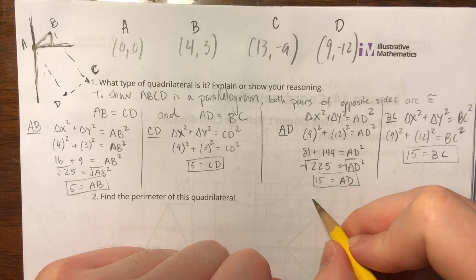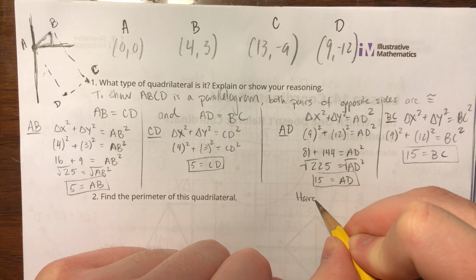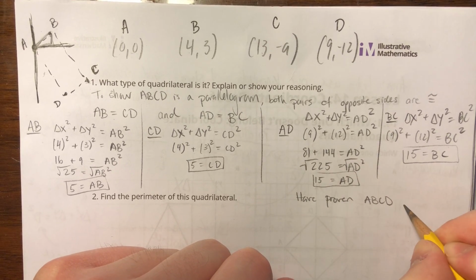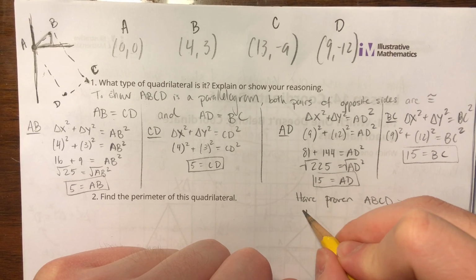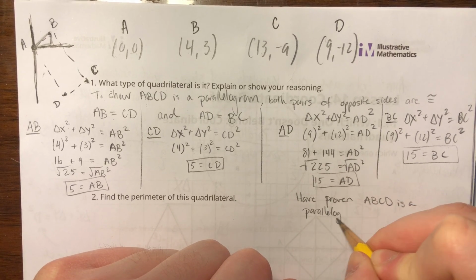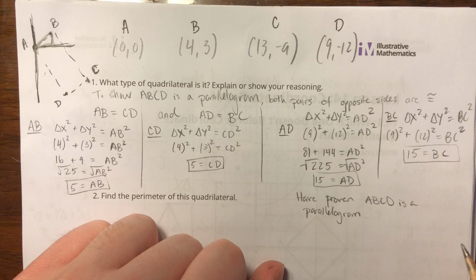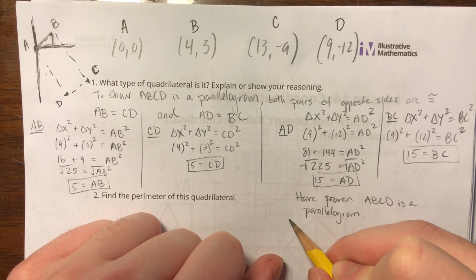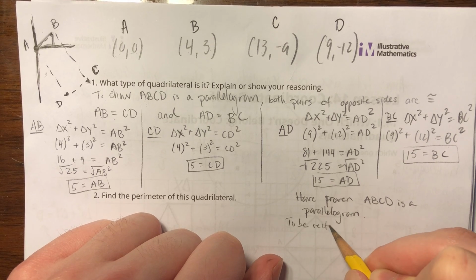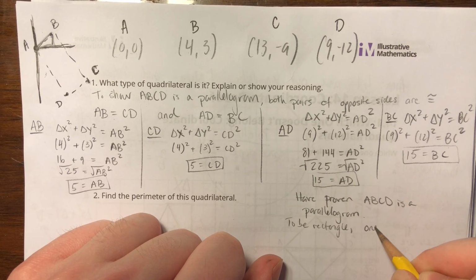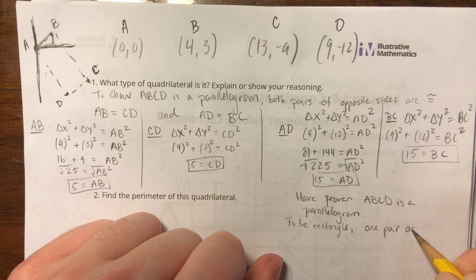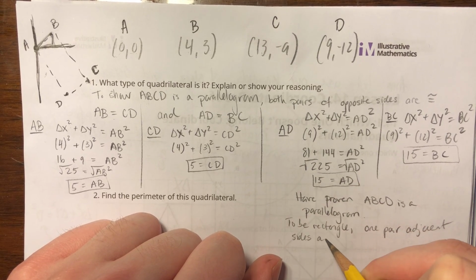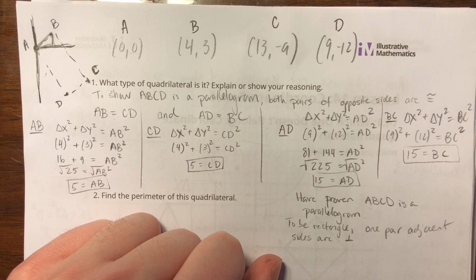So, have proven ABCD is a parallelogram. The only thing left is to prove it to be a rectangle: one pair of adjacent sides are perpendicular.